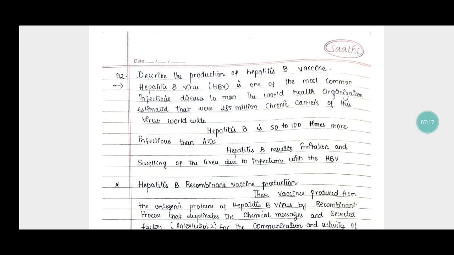Now question number 2, describe the production of hepatitis B vaccine. The hepatitis B virus is one of the most common infectious diseases to man. The World Health Organization estimated that there were 285 million chronic carriers of this virus worldwide. Hepatitis B is 50 to 100 times more infectious than AIDS.